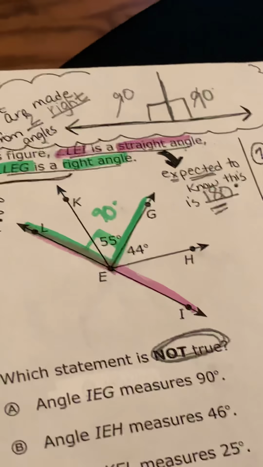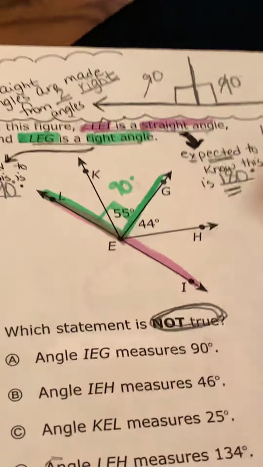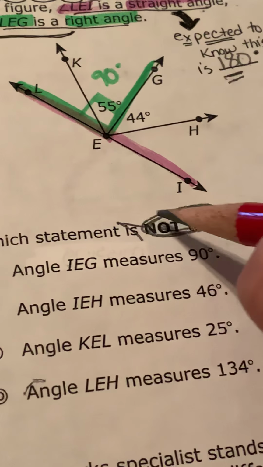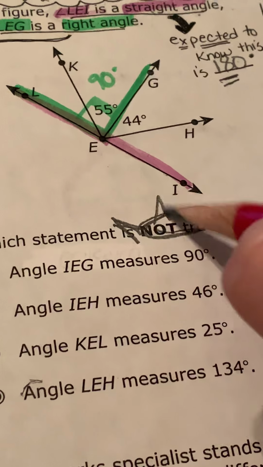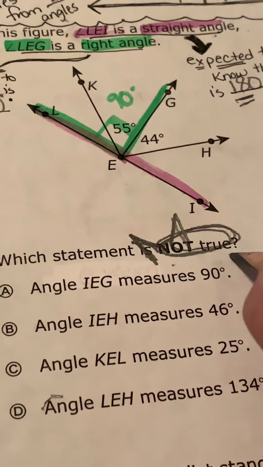All right, and that's good to show them, not just skip down here, but this is that collaboration and building understanding with the kids. All right, not true. This is when your puppy dog ears better be at full attention because we are trained to circle truth. This one is the not true.